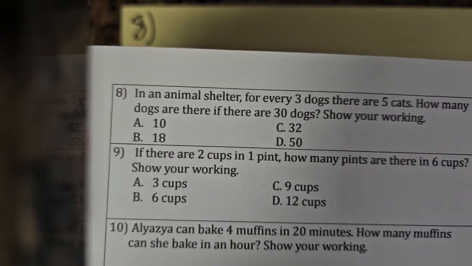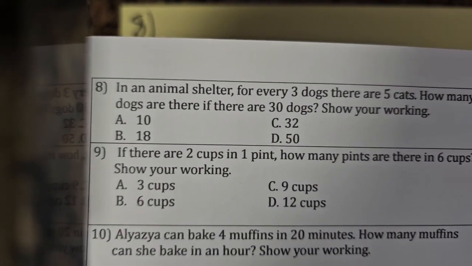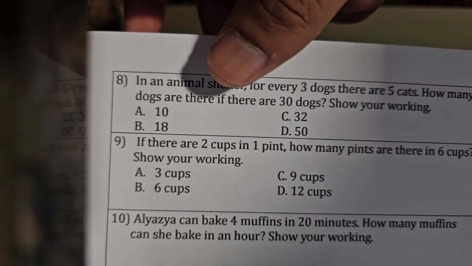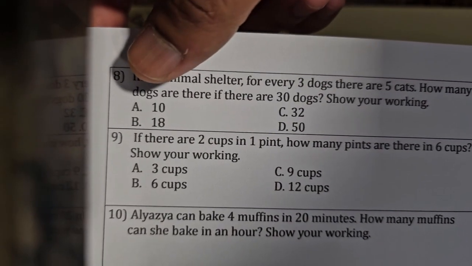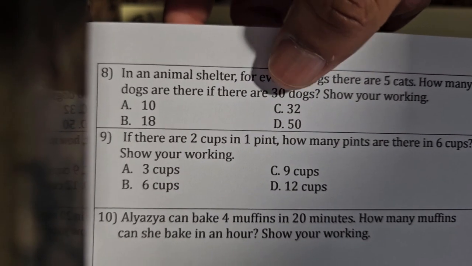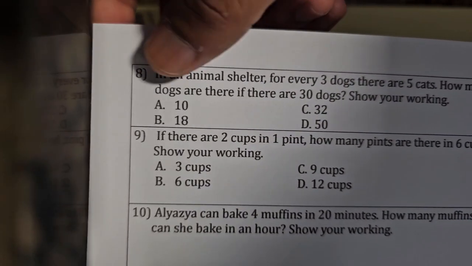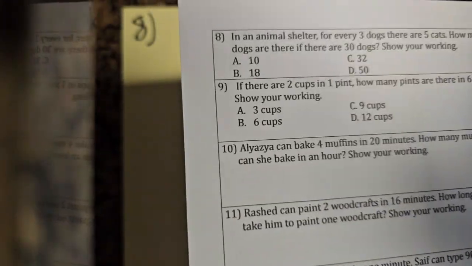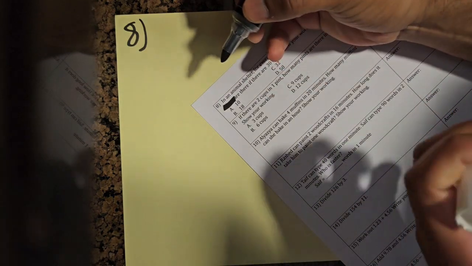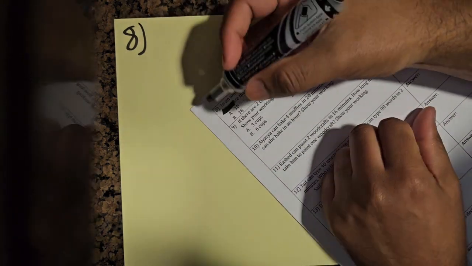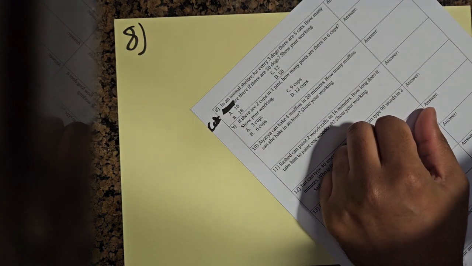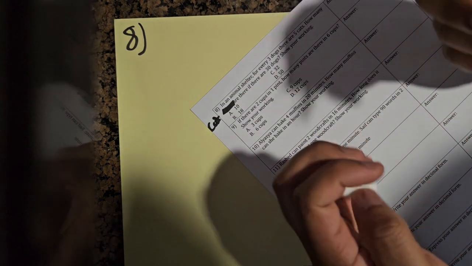Okay, so before I actually get into this, there's an error in this question in that they say how many dogs are there if there are 30 dogs. So they mention how many dogs, but then say the amount of dogs. So this here should be cats, the first one. Sorry guys. So just change that to cats. If there are 30 dogs, right?